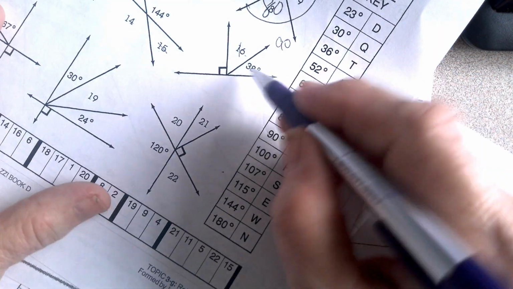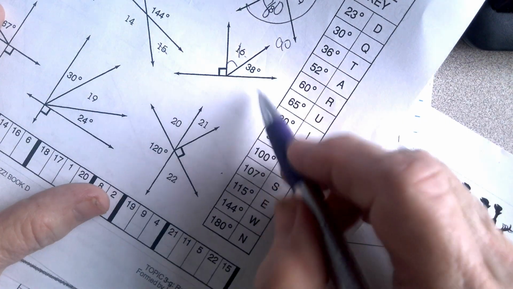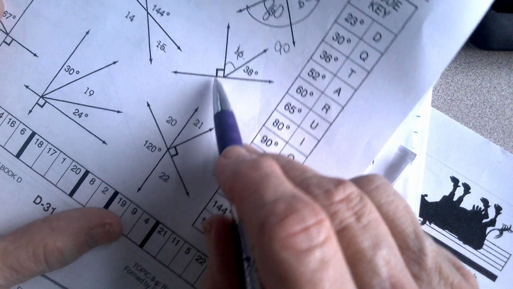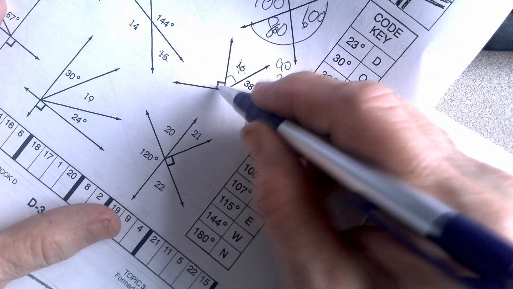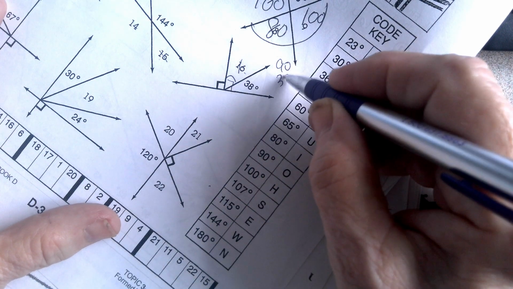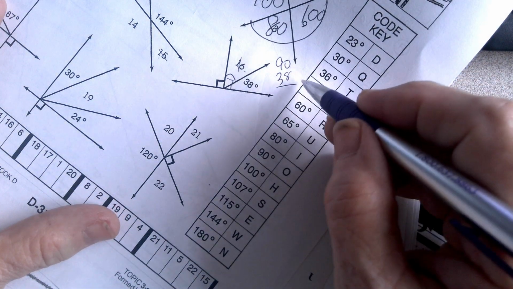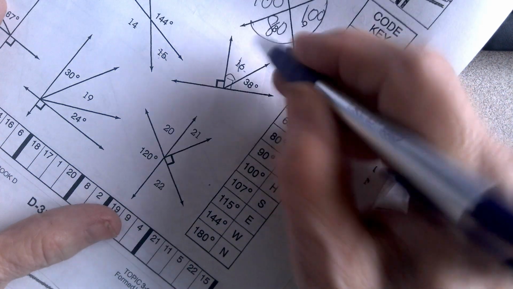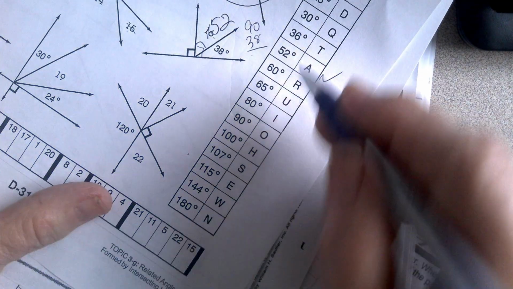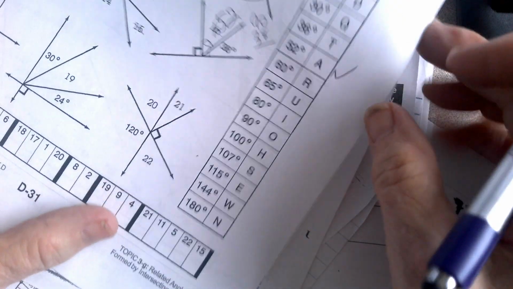All right, so in this, we're looking for this angle right here. How do I find it? Subtract it from 90, because I see the 90 degrees, so these two have to be 90. And what is that going to be? 52. Is it 52? And again, just make sure that your answer is there and put a little check by it.